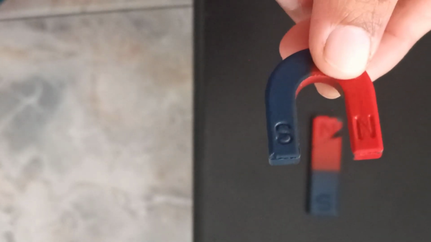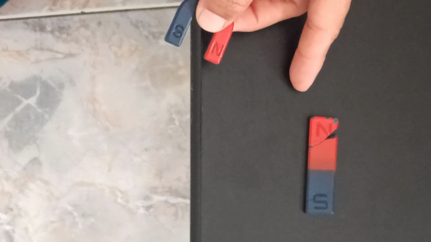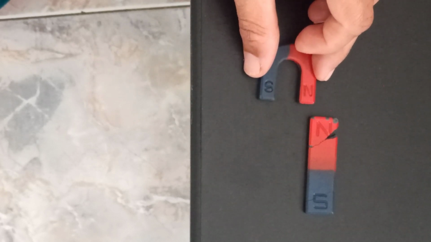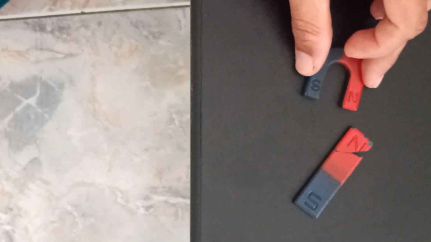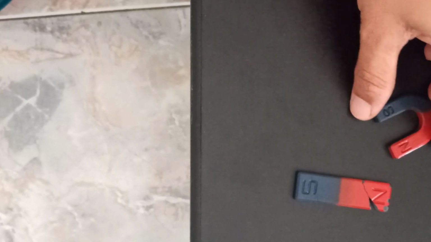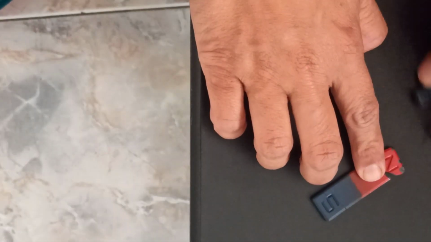Now what I do is I'll bring the North Pole of this horseshoe magnet near to the North Pole of this bar magnet. So if you observe, they are getting repelled. One magnet will push the other.